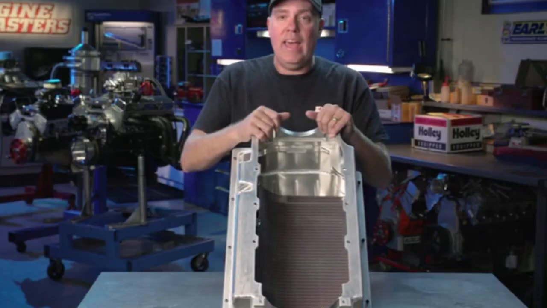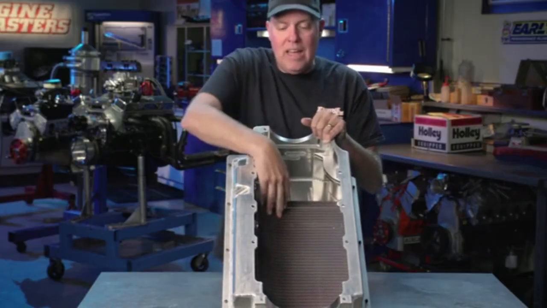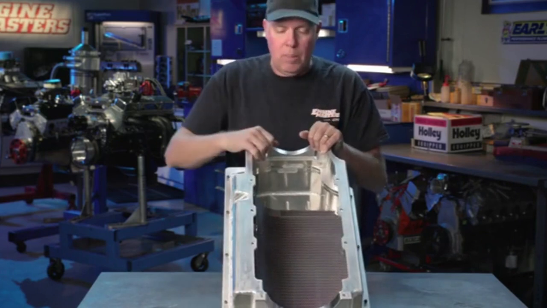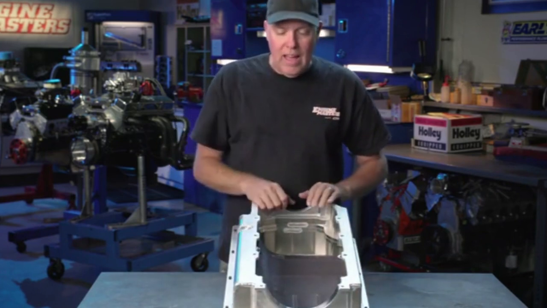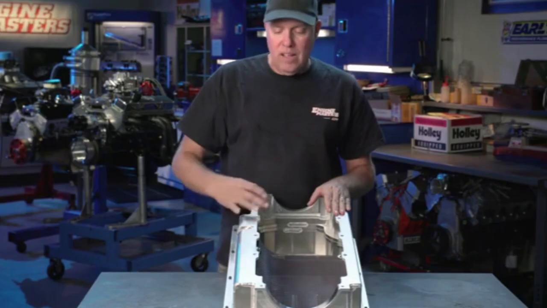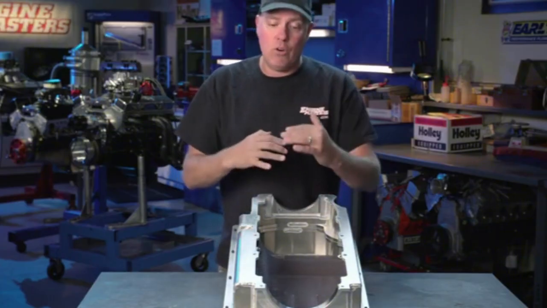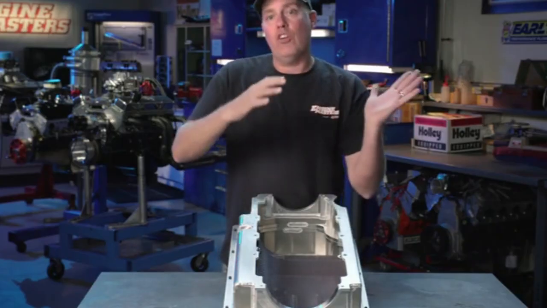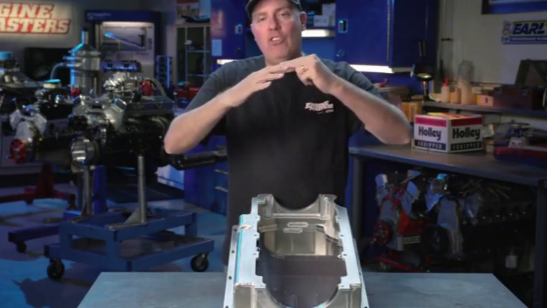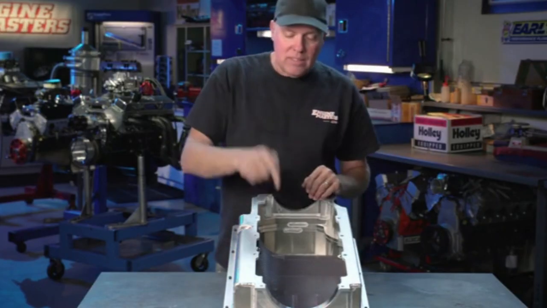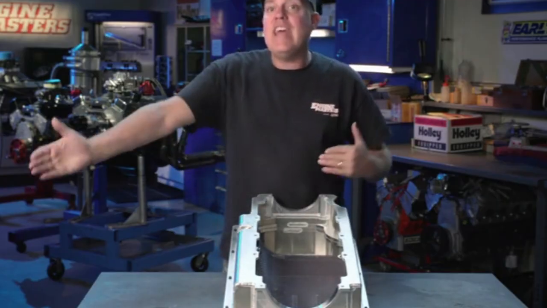This also has a full screen type windage tray in it, similar to the pan that we just took off. What it does not have is a crank scraper, which would be even more trick for oil control. What that does is that it is like a knife edge that is exactly the shape of all of the counterweights and rods on the crank, so that as the crank is going by, it's actually scraping oil off of it and returning it to the pan. So that's next step trick.